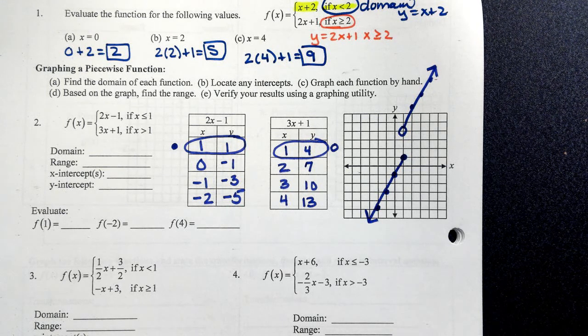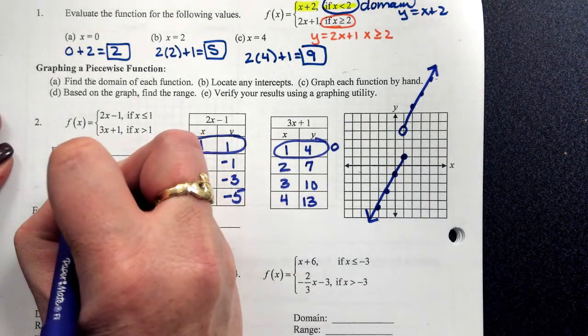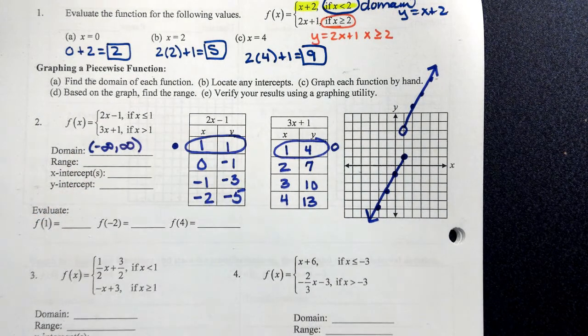Okay, so now let's talk about the domain. Remember, for the first function, you're talking about x values when you talk about domain. So we have x values that are less than or equal to 1. We have x values that are greater than 1. What do you think the domain is going to be? All real numbers. So it's going to be negative infinity to infinity. You have x values less than or equal to 1, you have x values greater than 1. There is no break. There is no gap. All of those x values are included.